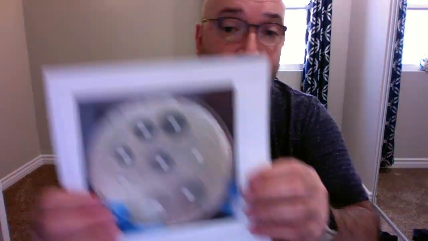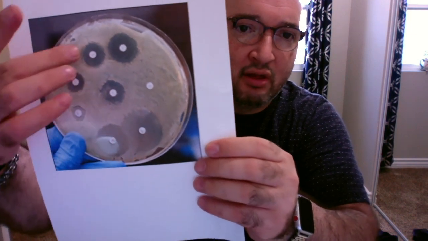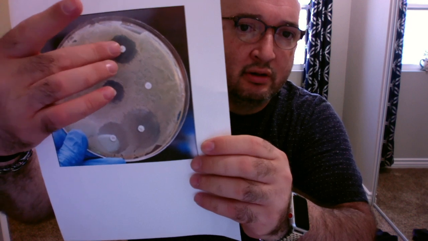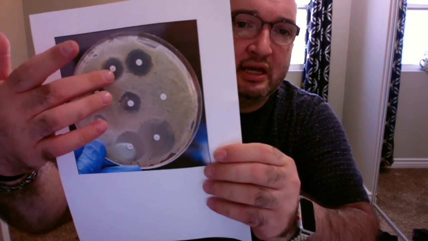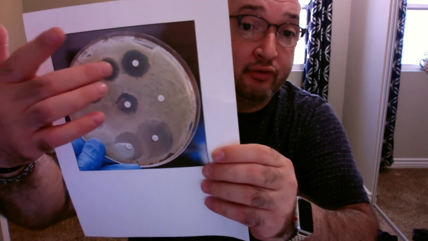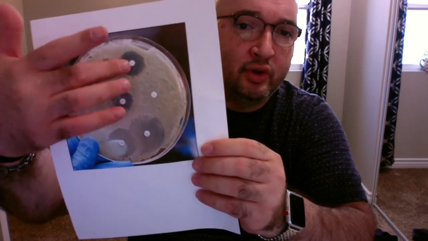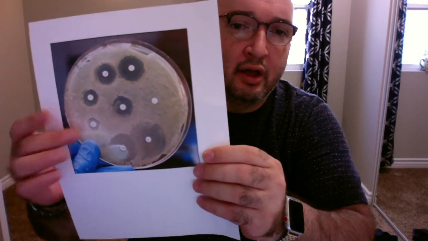But what I was looking to see or hoping to get was something like this. That white area is the lawn, and then those areas where you can pretty much see through the plates, around the antibiotic disc, indicate microbial inhibition. So whatever these antibiotics are do inhibit the growth, and then further and further out, they don't.